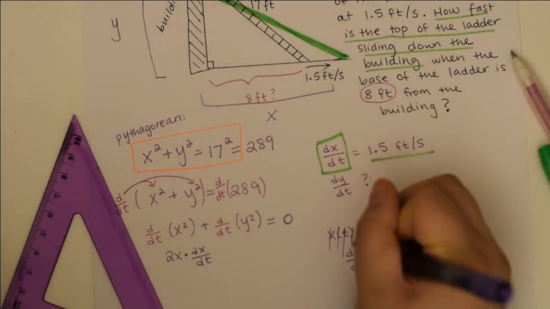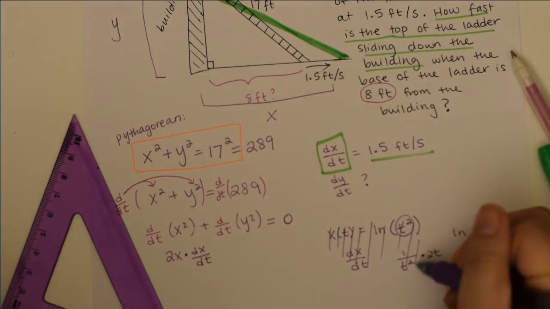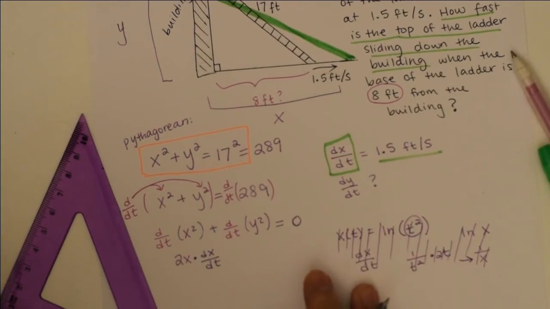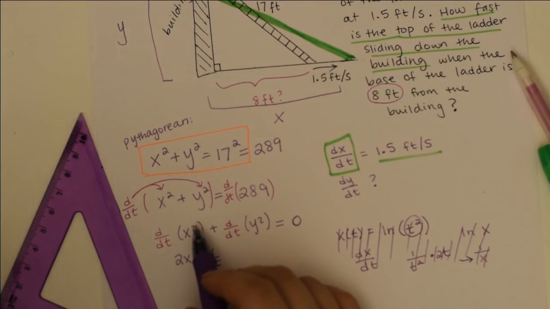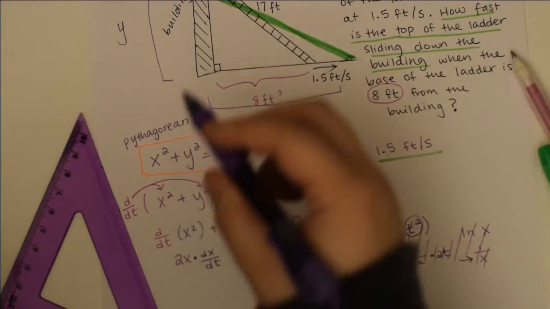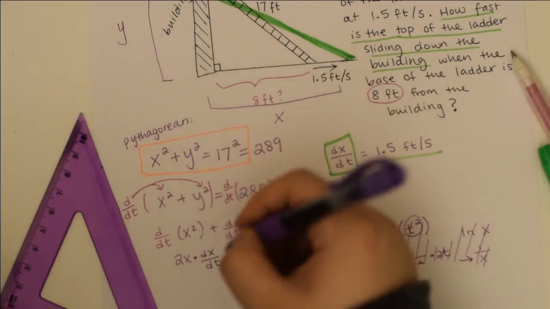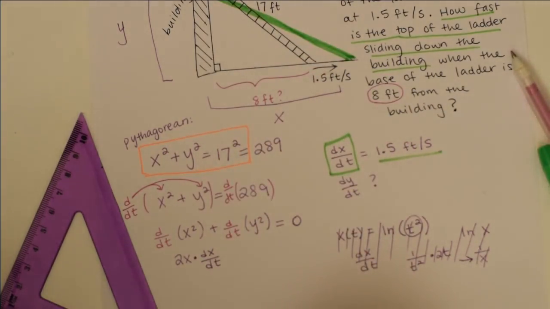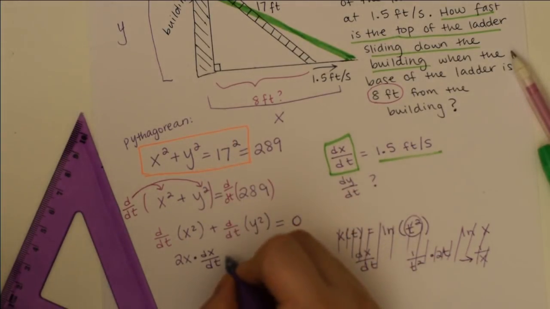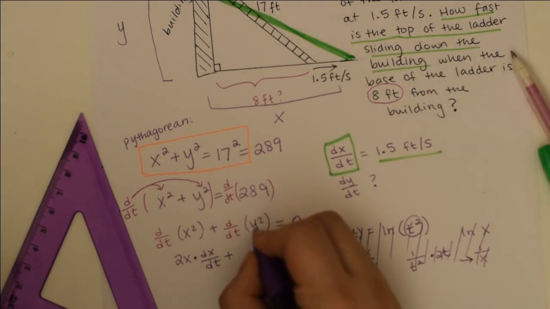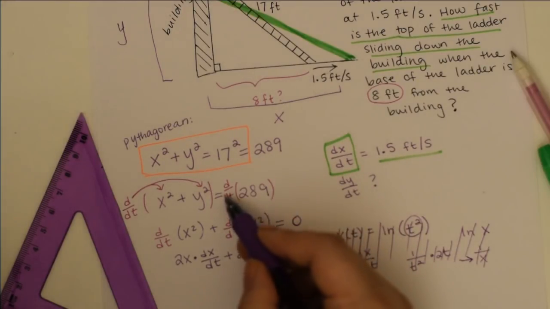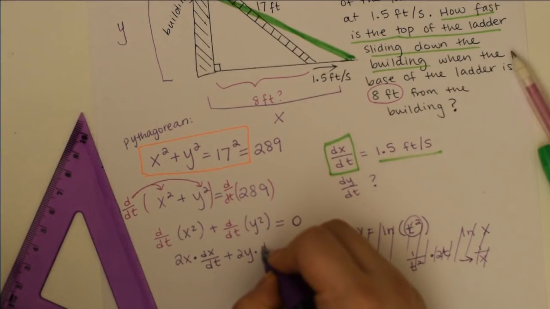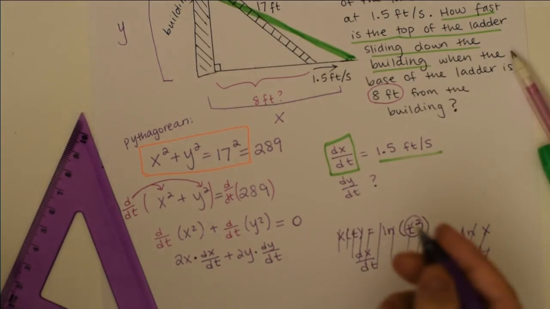I was trying to just refresh us here on the chain rule. The idea is we take the normal derivative, which is just 2x. The derivative of x squared with respect to x is 2x, but x itself is a function of t, so we need to multiply by the derivative of the inside part, dx/dt. Same thing with the y. The derivative of y squared with respect to y is 2y, but since we're trying to find the derivative with respect to t, we also multiply that by dy/dt. Okay, and then we get equals 0.